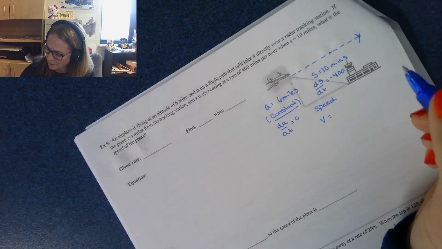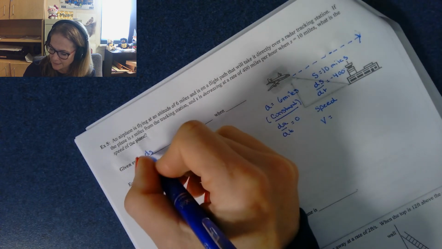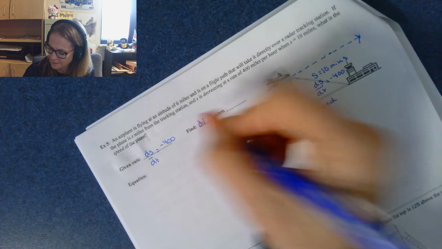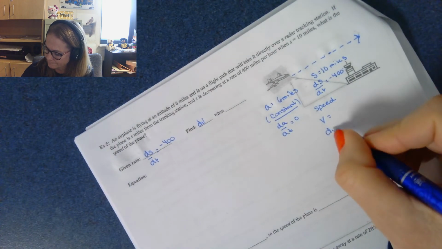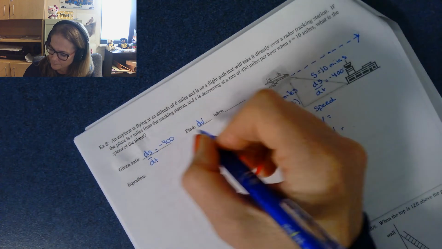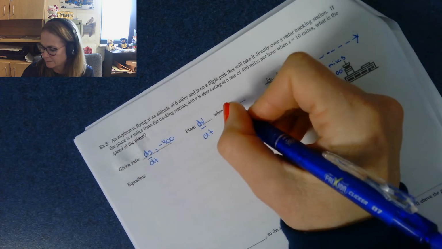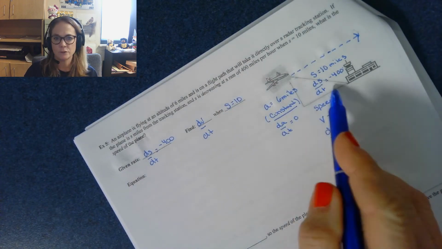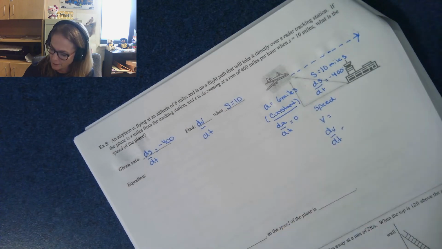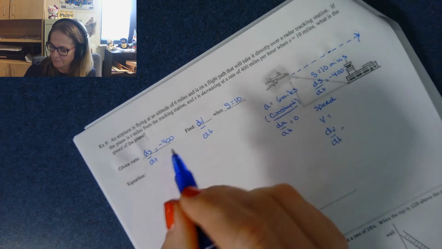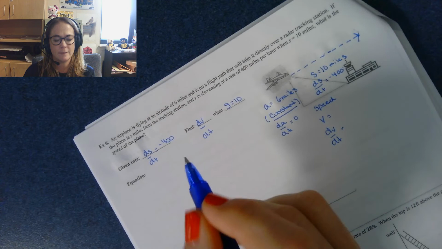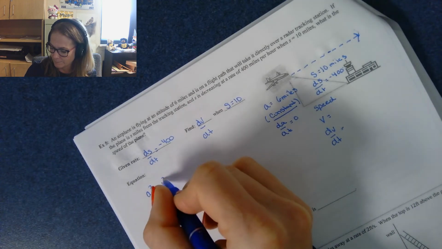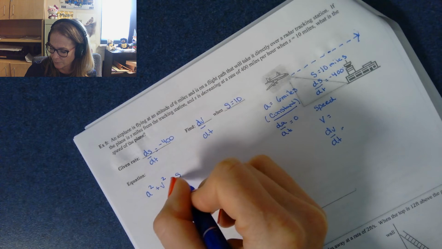Our given rate is ds dt, and that is negative 400. We were asked to find dv dt, which is here. We want to stop the problem when we have a 10-mile distance right here. That's where we're going to stop and analyze the problem. We need an equation that will relate all this, hence the name related rates. Our equation is, of course, a squared plus v squared equals s squared.